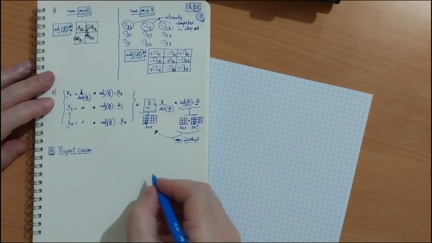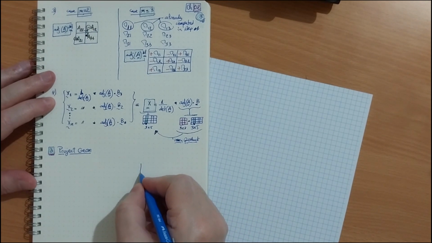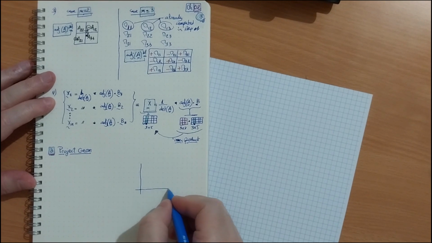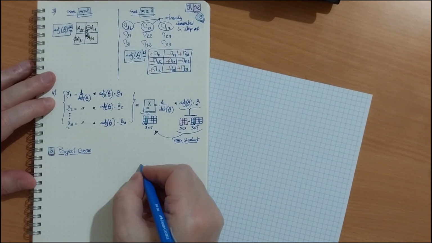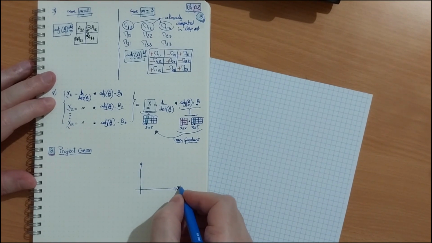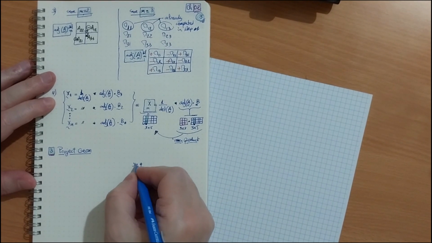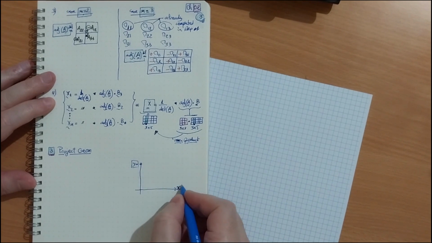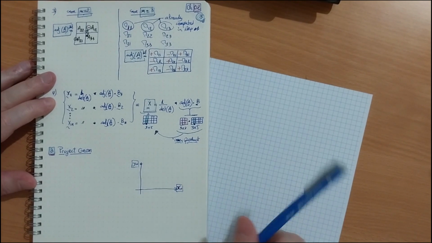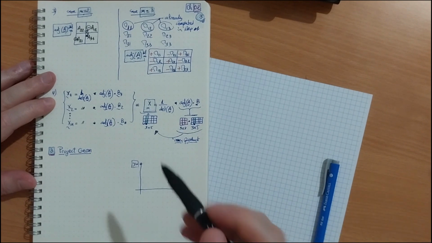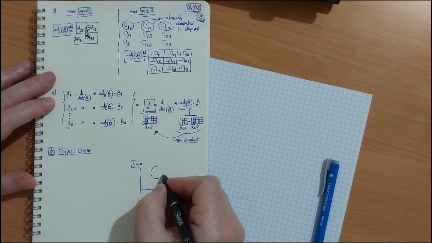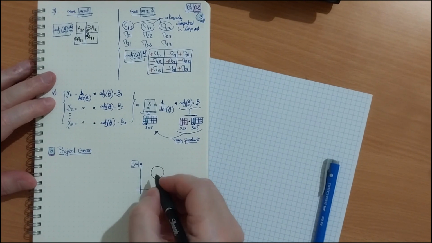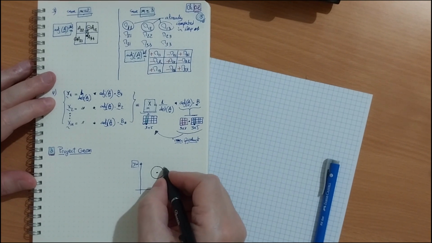So let us suppose we have the axis of the plane, the x-axis, and the y-axis. And on this plane, we have a circle. A given circle, defined by its center and its radius.